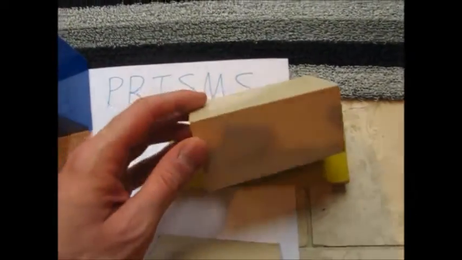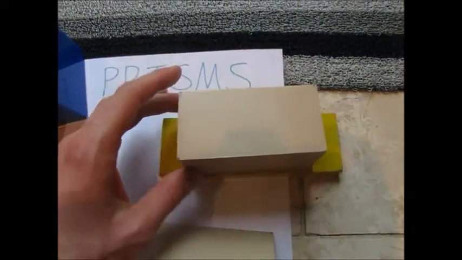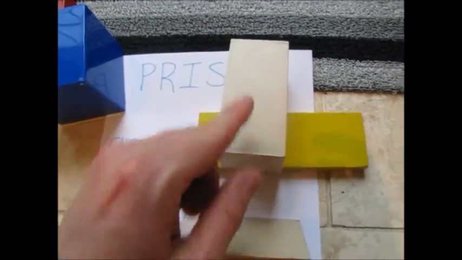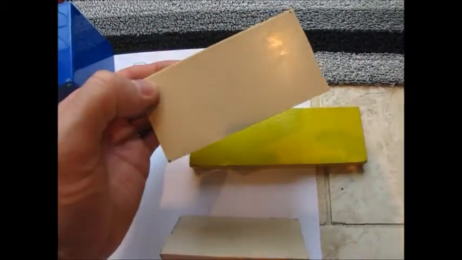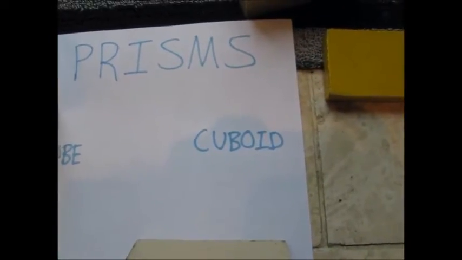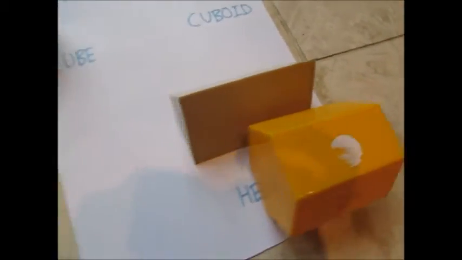Then we come over to the cuboid. Alright, another prism. Again, this is like my block of cheese, isn't it? So wherever I cut it along here and open it up, it will be a square. If I cut it down this side along here and open it up, it will be a rectangle. This is basically a cube that's been stretched out, and it's known as a cuboid. But don't forget, it is a type of prism.